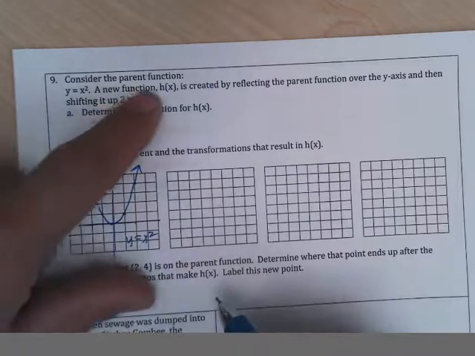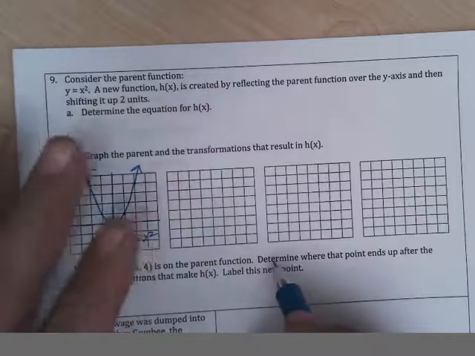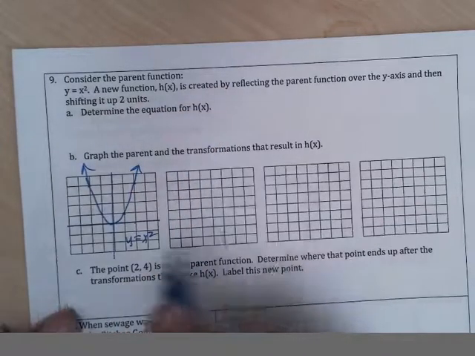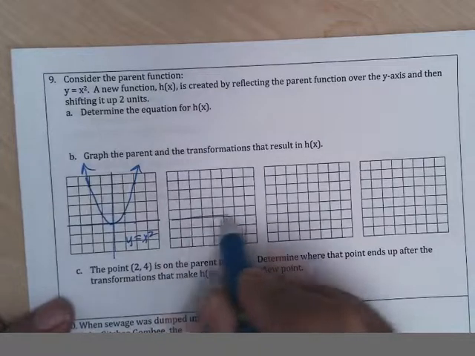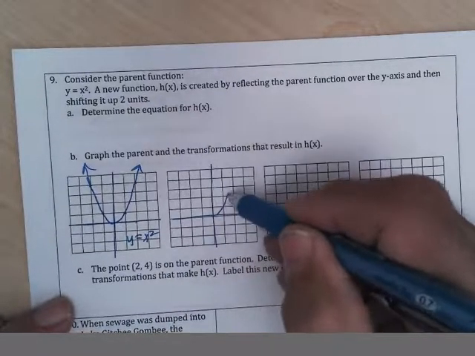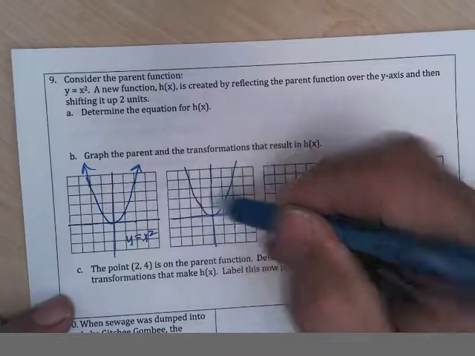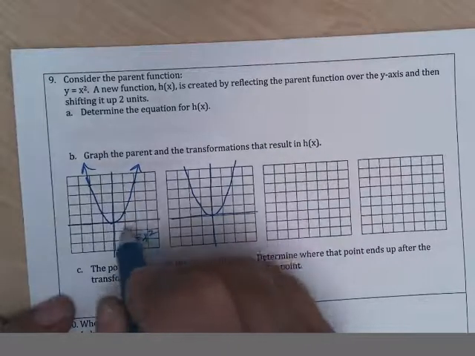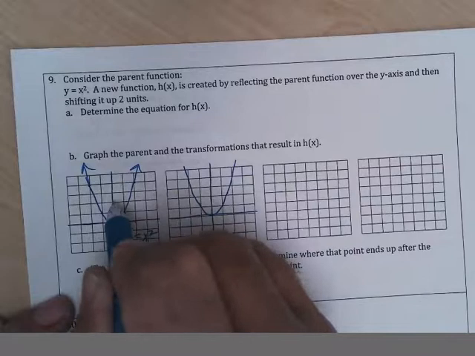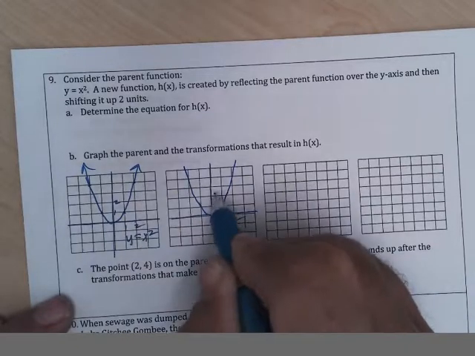And we're going to create a new one by reflecting the parent function over the y-axis, which leaves it the same. Looking on the graph, oh, I got to put units on here, 1, 2, 1, 2.